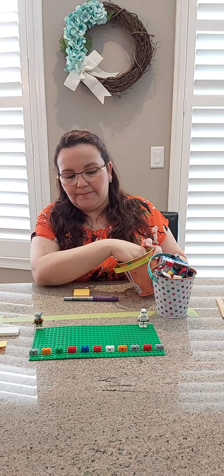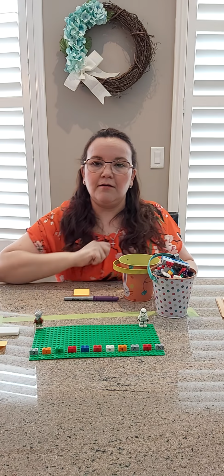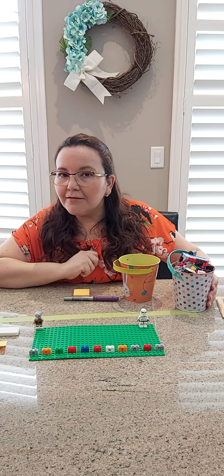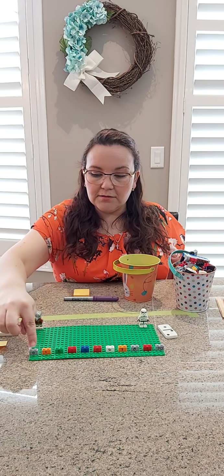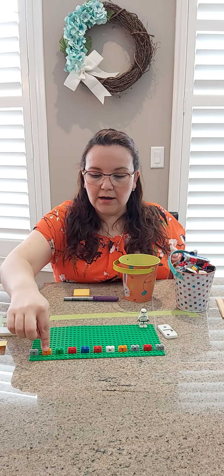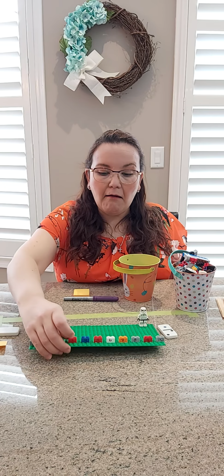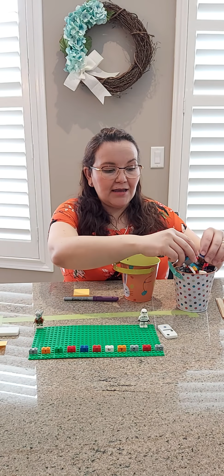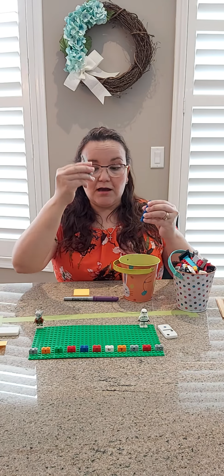Okay, next one. Are you ready for subitizing? What was that? 3. You were right. That's number 3. So 0, 1, 2, 3. Is that correct? I think so. So now you're going to get 3 Legos. It doesn't matter the shapes. What matters is that you count your Legos.